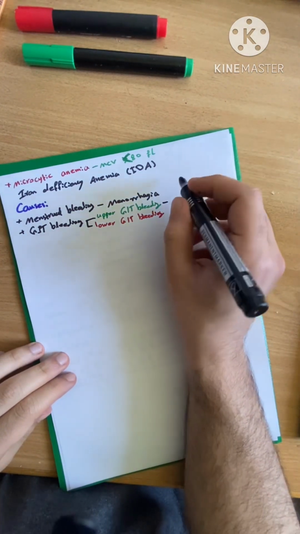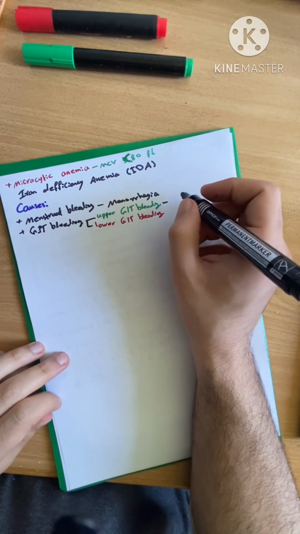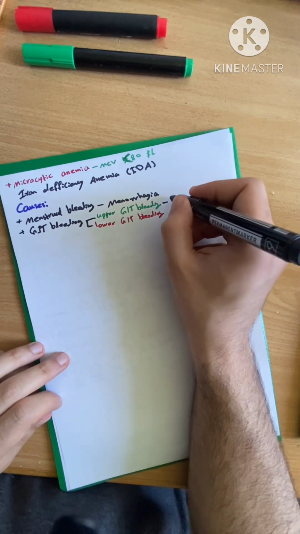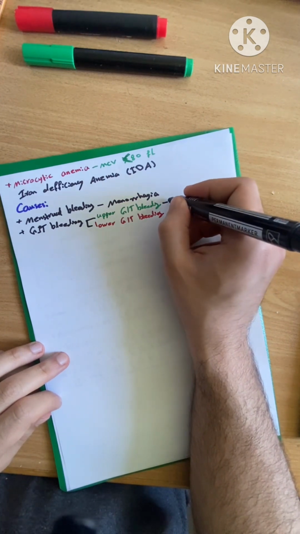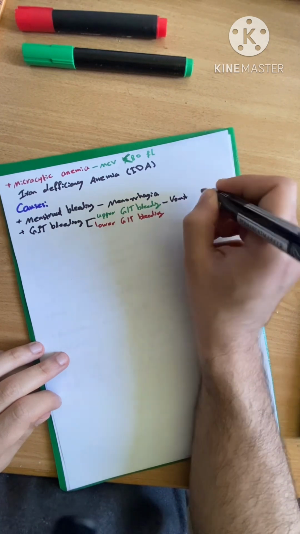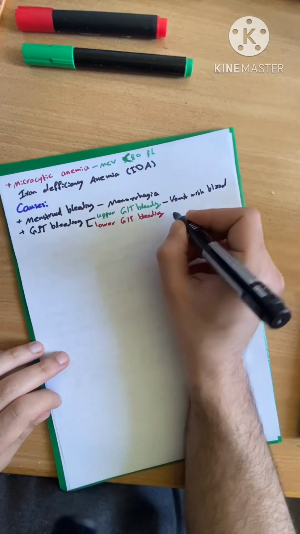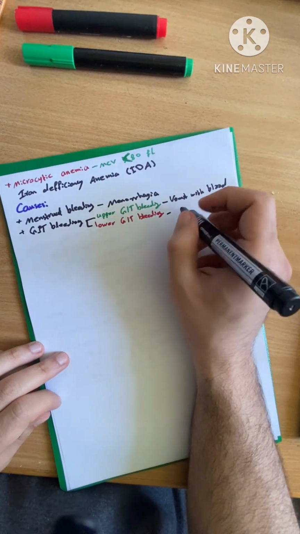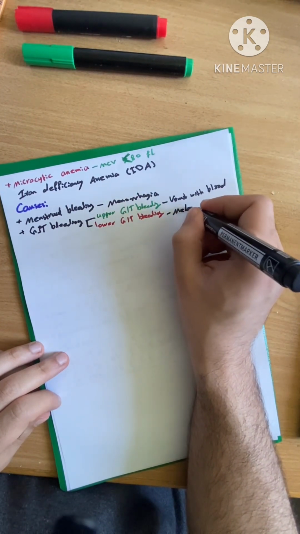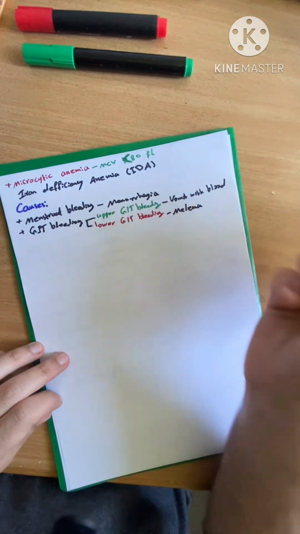In upper GIT bleeding, we can see blood in vomit, so vomit with blood. In lower GIT bleeding, we can see melena or dark stool.